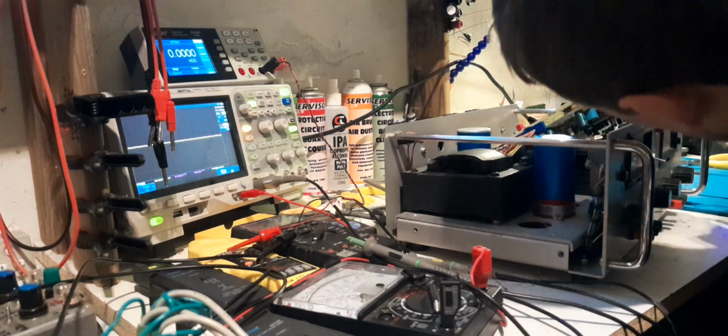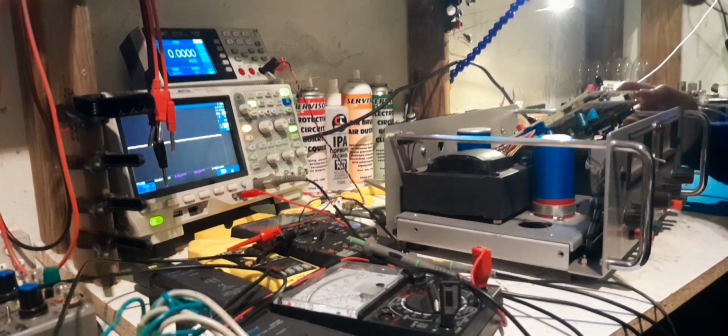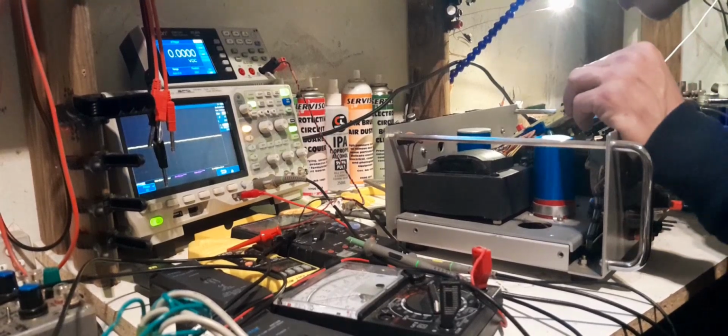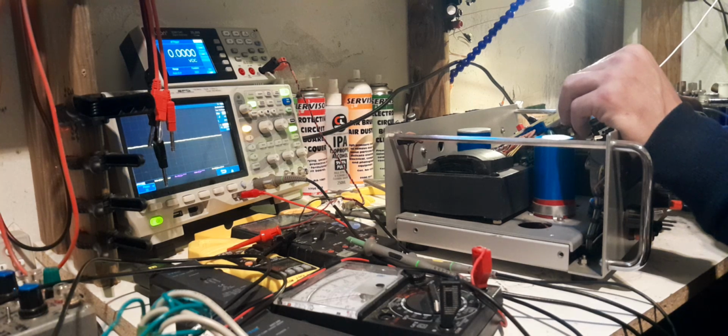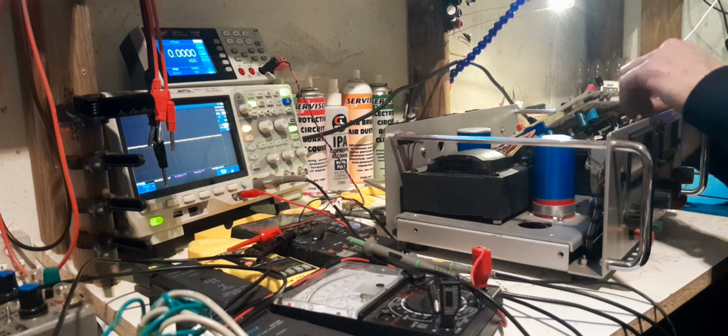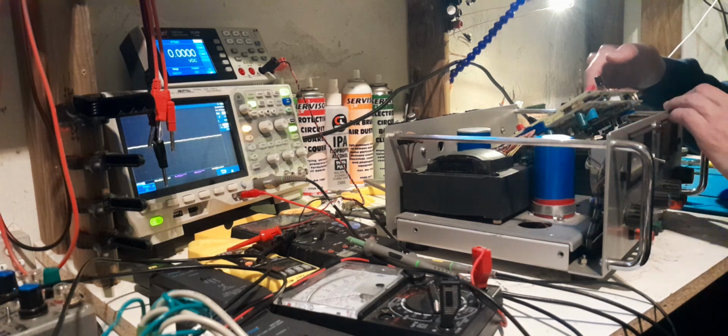Confused. I thought the output went down to this op amp. It doesn't. It goes to a transistor. God, this is such a head fuck.